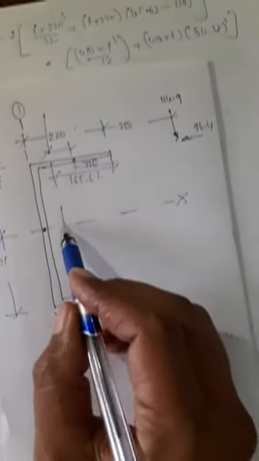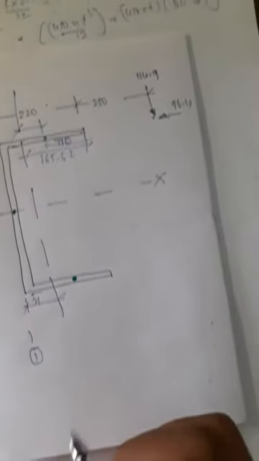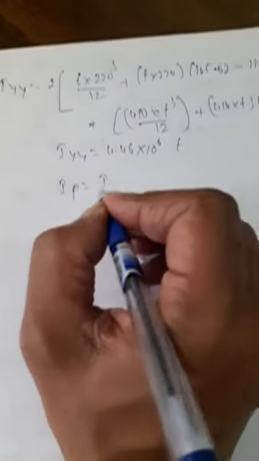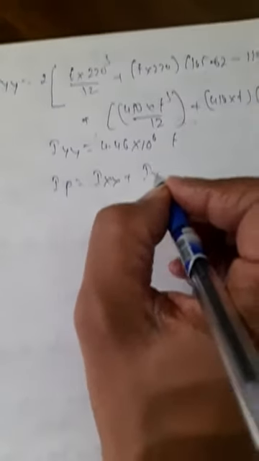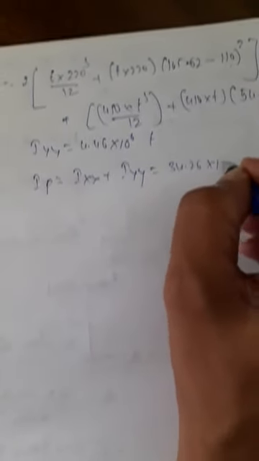So similarly for element 2, this x bar is the distance, 54.38. So Iyy, I get the value 4.46 into 10 raised to 6 T. Polar moment IP is equal to Ixx plus Iyy is equal to 34.26 into 10 raised to 6 T.